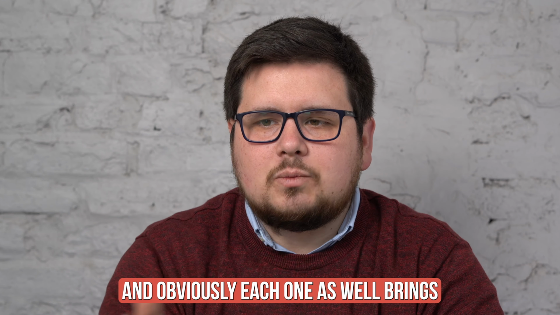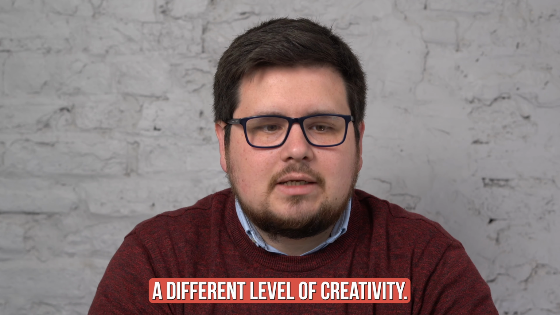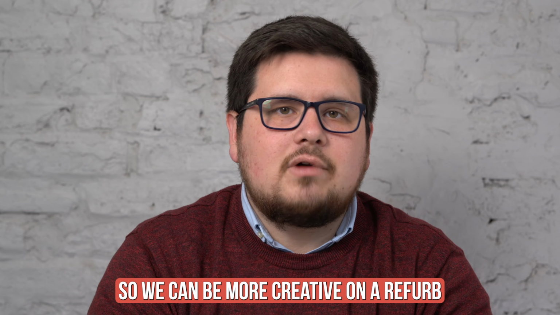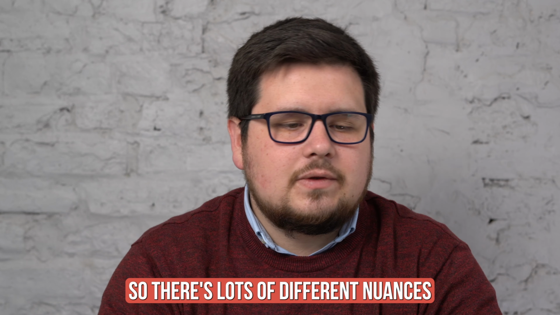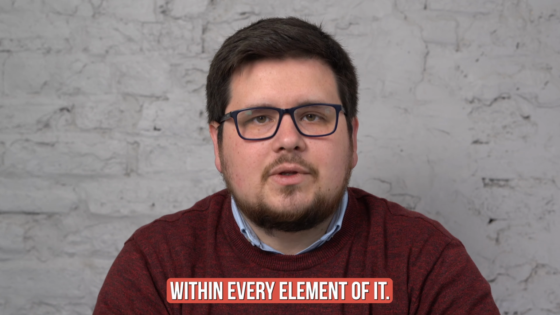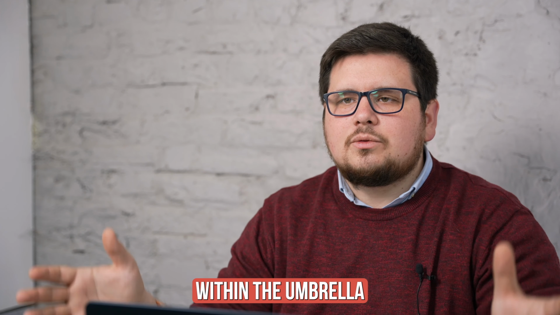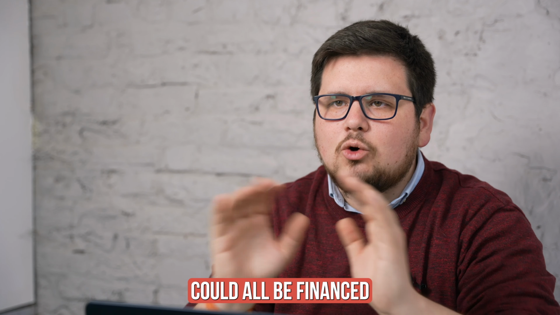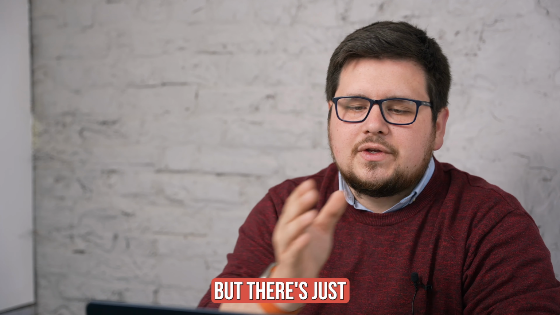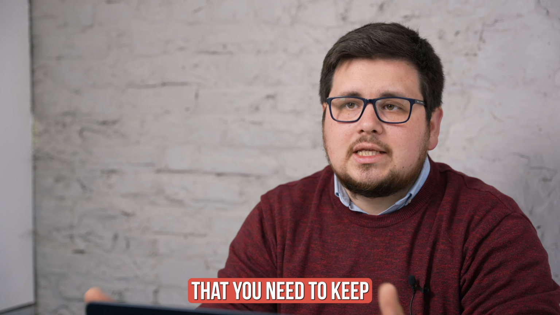And obviously each one brings a different level of creativity. So we can be more creative on a refurb with our finance solutions than we maybe can be with a new build. So there's lots of different nuances within every element of it, but all of these are covered within the umbrella of development finance. So commercial conversions, refurbs and new builds can all be financed with the same products, but there's just a slightly different requirement that you need to keep in mind for each one.